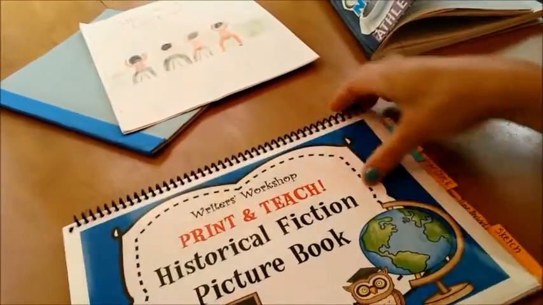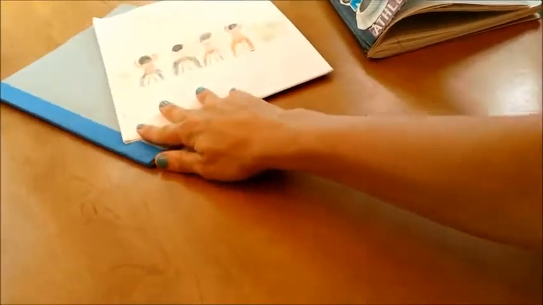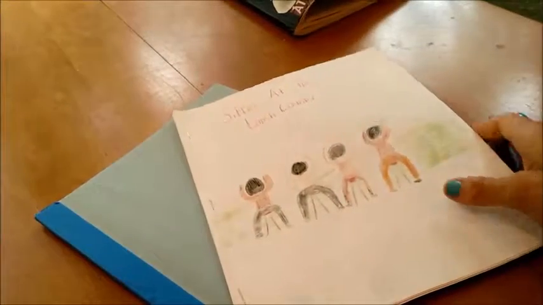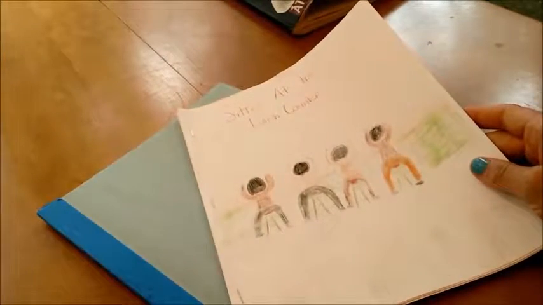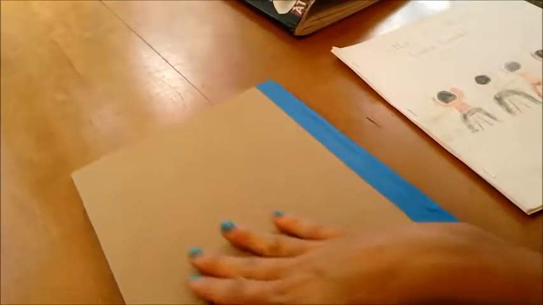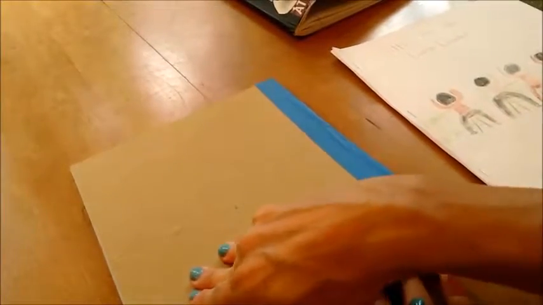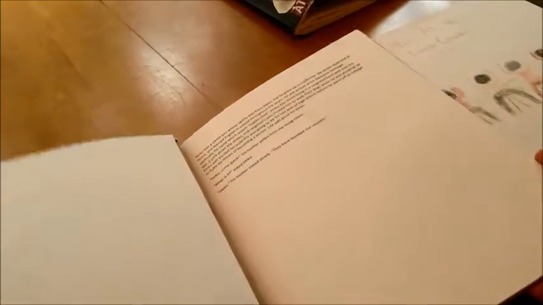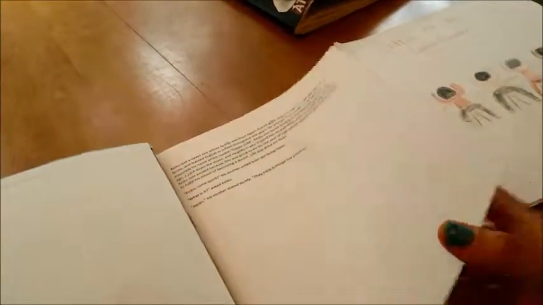So I wanted to show you also an example of how I do this, and an example of a sort of finished product. I wasn't able to get a student's finished products. They always take them home. But what we do is we create a hardback book with some cardboard, tape, construction paper, and then their story inside.